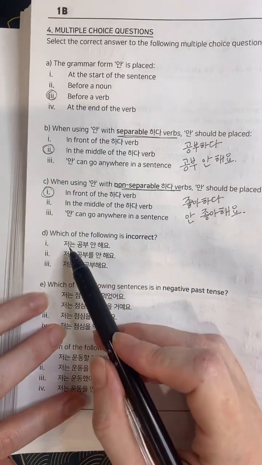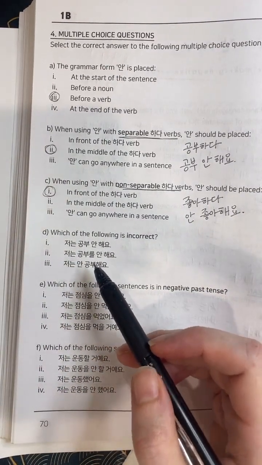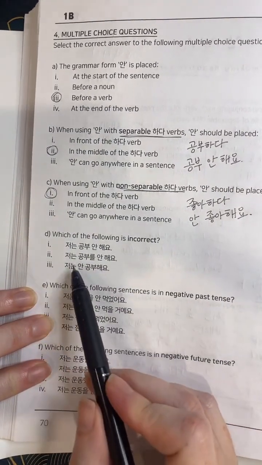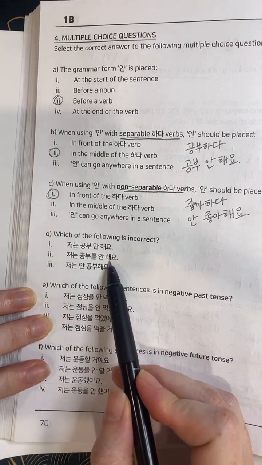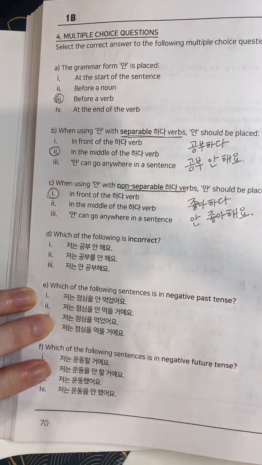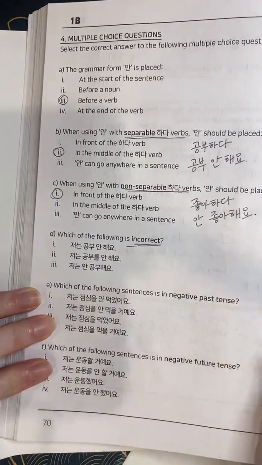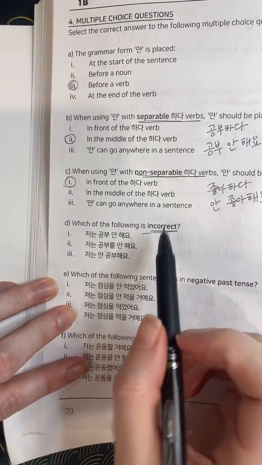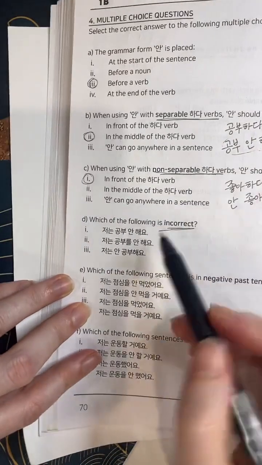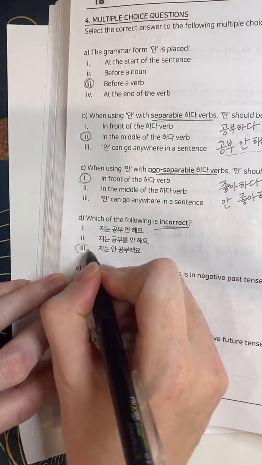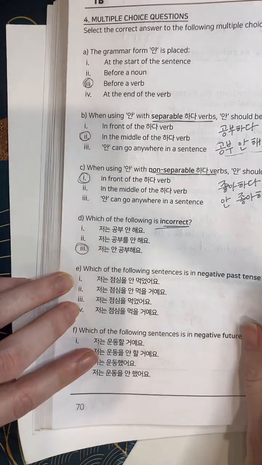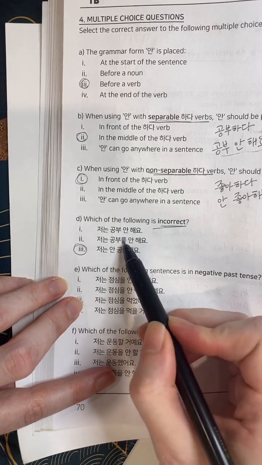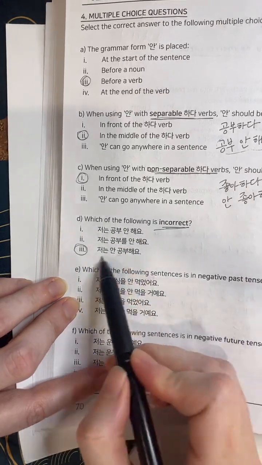Okay. D. Which of the following is incorrect? 1. 저는 공부 안 해요. 2. 저는 공부를 안 해요. Or 3. 저는 안 공부해요. So which is incorrect? So we've just been practicing this, right? When you have a verb like 공부하다, which is separable, you need to put 안 in the middle. So this one is incorrect. You can use the object particle if you like, it's optional. So either of these sentences are fine and they mean the same thing, but this one is wrong.